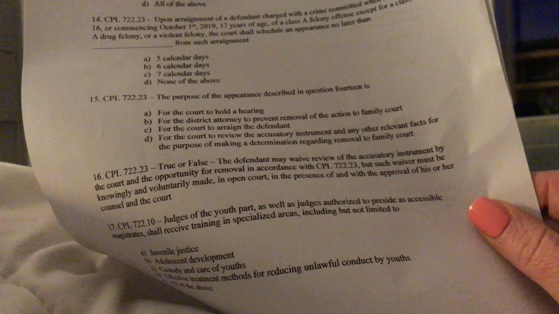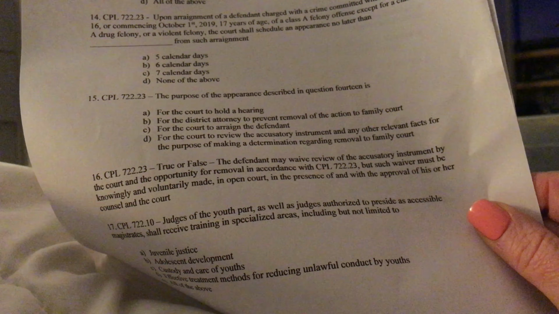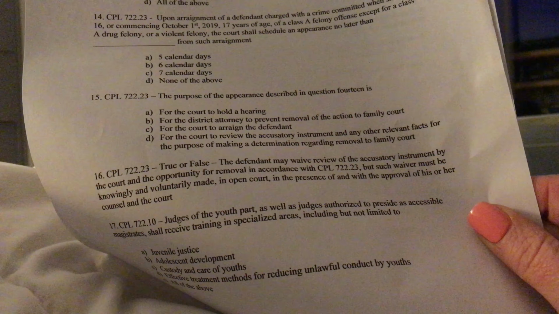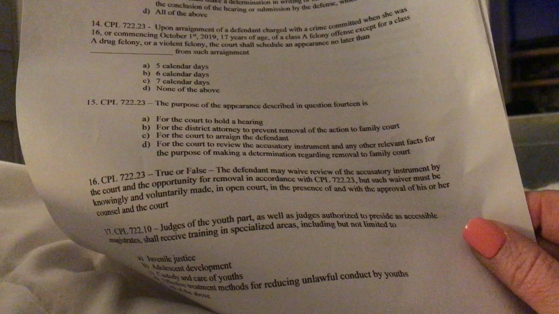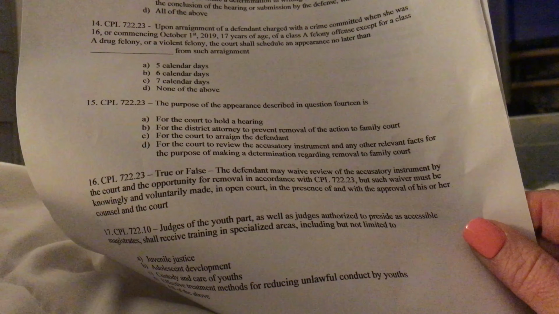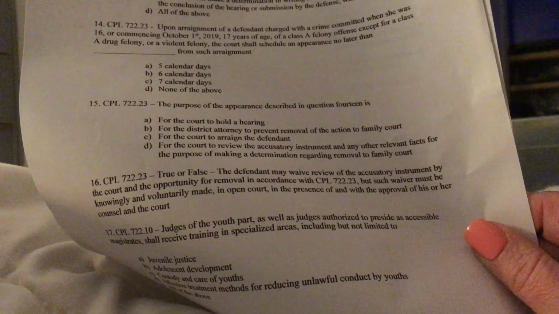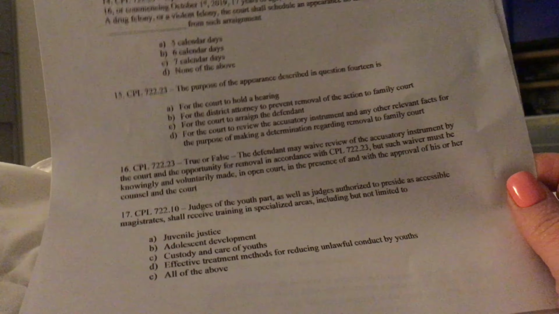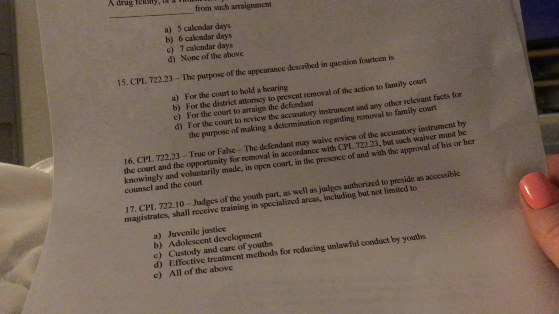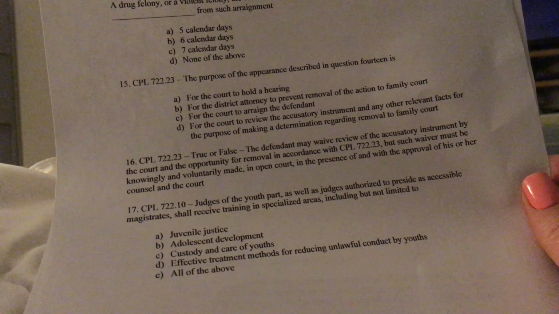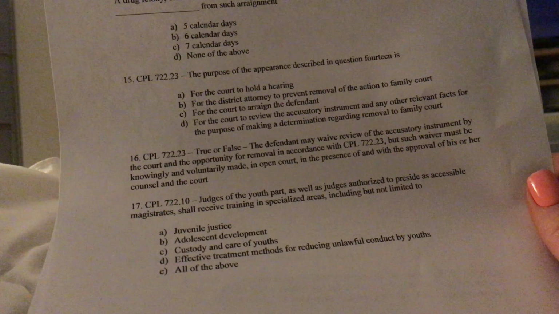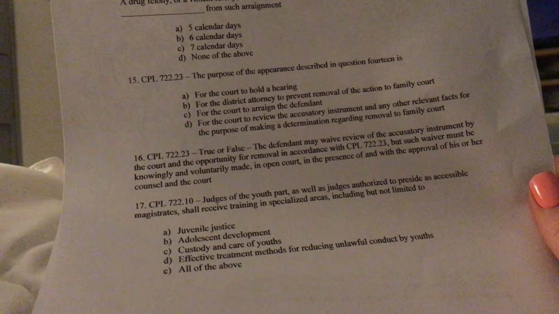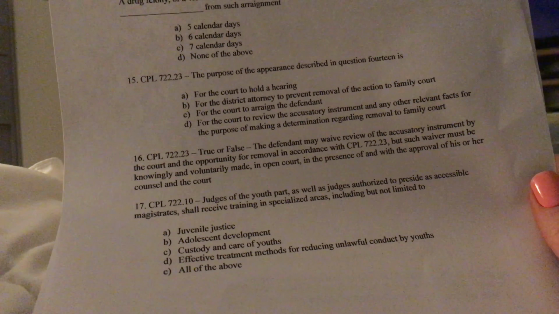Question 16. The defendant may waive review of the accusatory instrument by the court and the opportunity for removal in accordance with 722.23, but such waiver must be knowingly and voluntarily made in open court in the presence of and with the approval of his or her counsel and the court. 722.10. Judges of the youth part, as well as judges authorized to preside as accessible magistrates, shall receive training in specialized areas, including but not limited to 1. Juvenile justice, 2. Adolescent development, 3. Custody and care of youths, D. Effective treatment method for reducing unlawful conduct by youths, and the answer was all of the above.